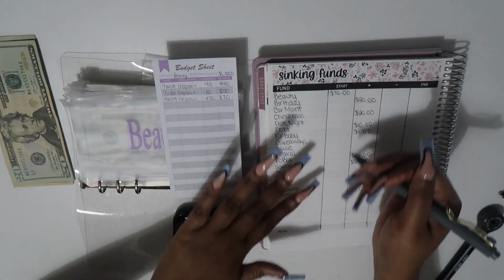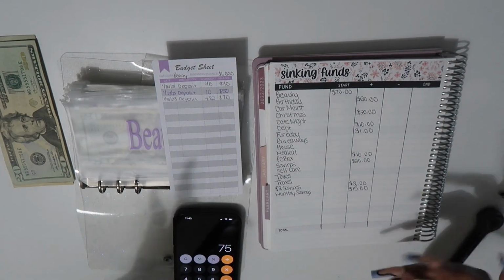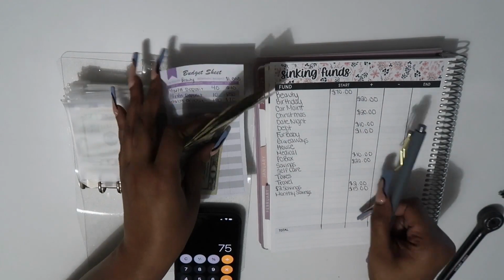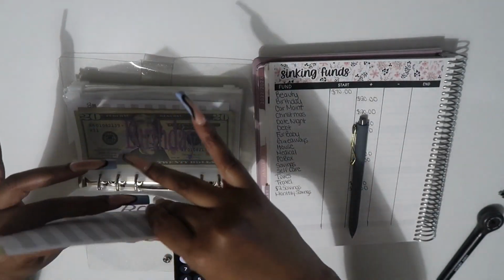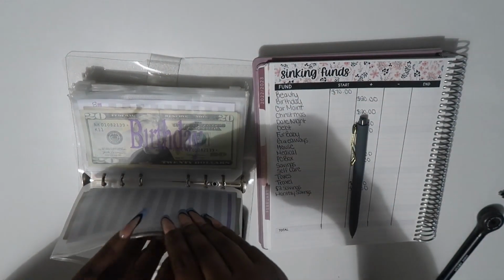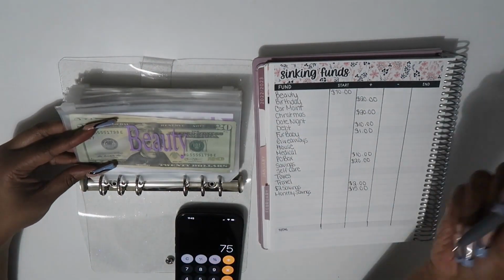So that's why I go back and check them anyway, and I don't write over, because I do still get my part-time paychecks, and sometimes I have to film the video before or after. I just want to make sure I have the most accurate starting balances at the time of doing this budget.